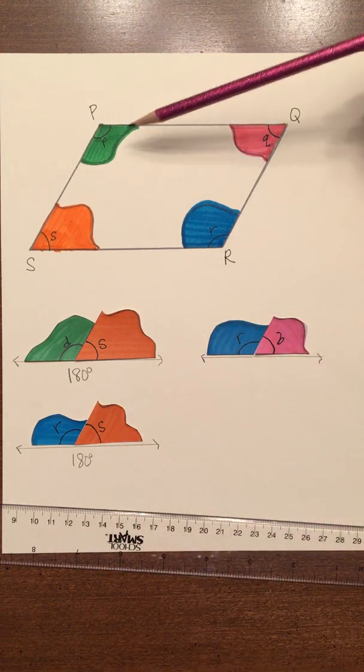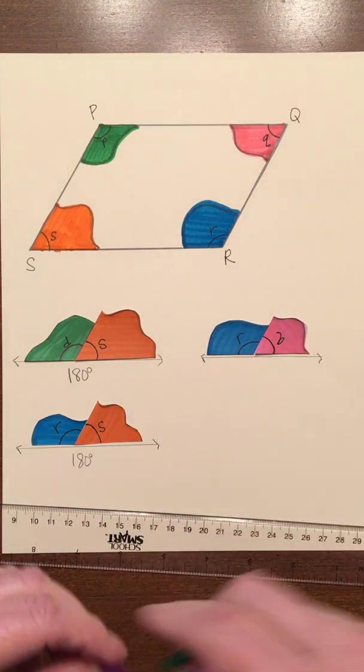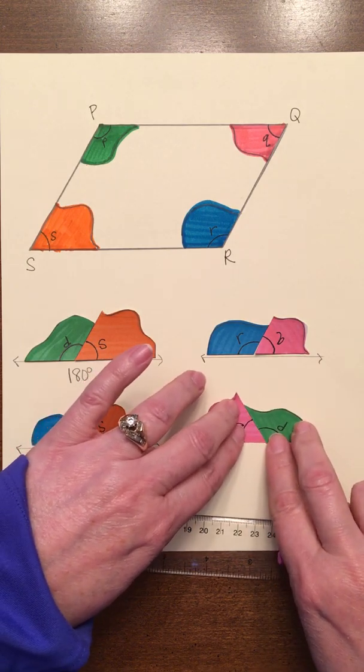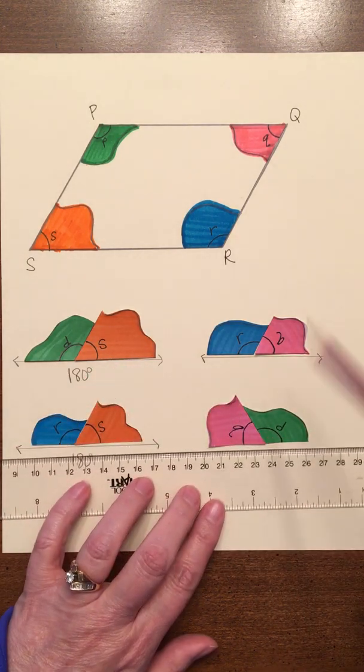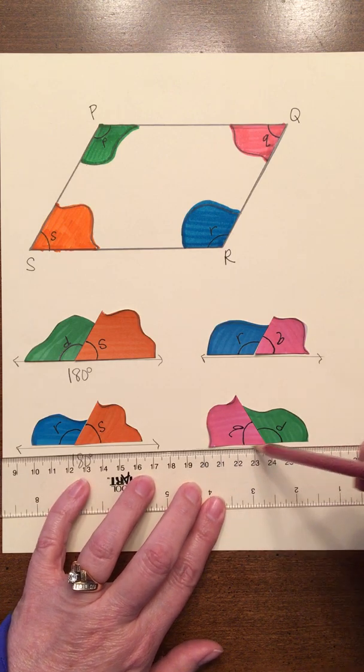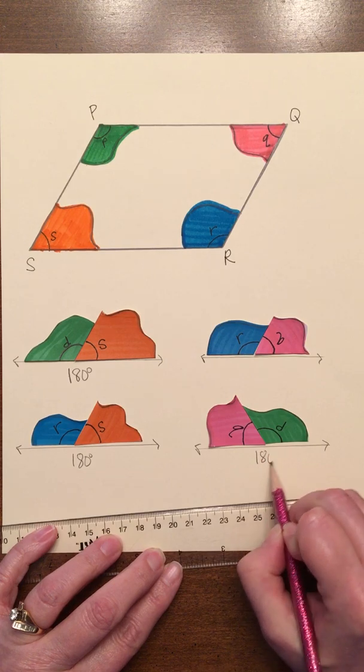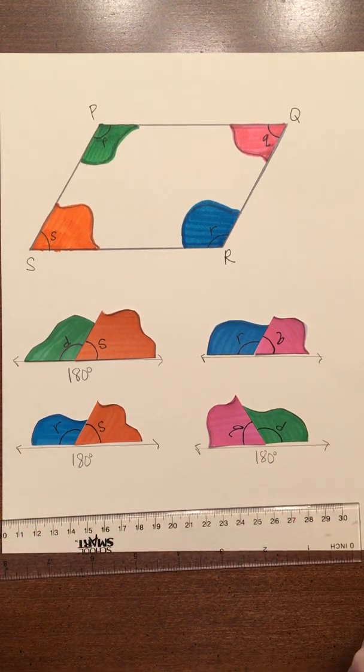Let's try the angles of P and Q. We're going to put them together. And yes, they also equal one straight line. They fit on one straight line, which is 180 degrees.